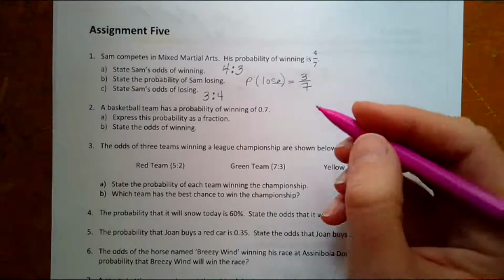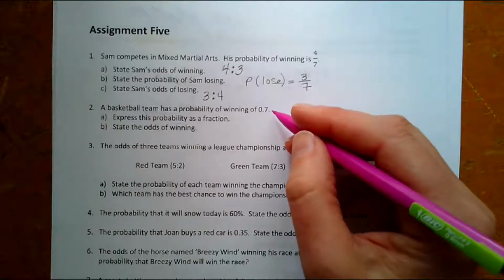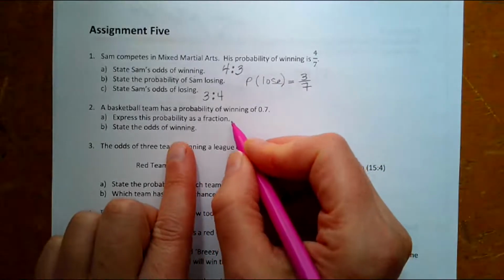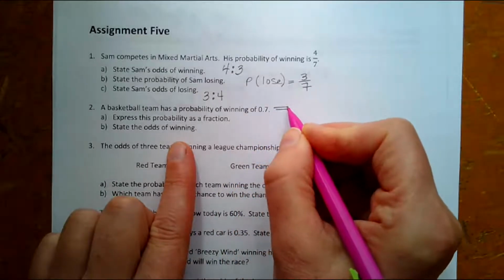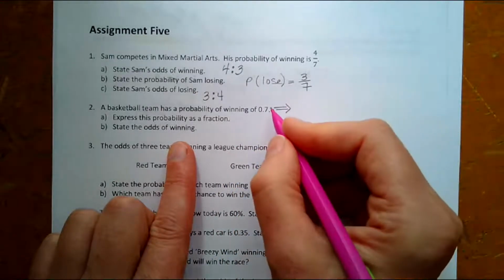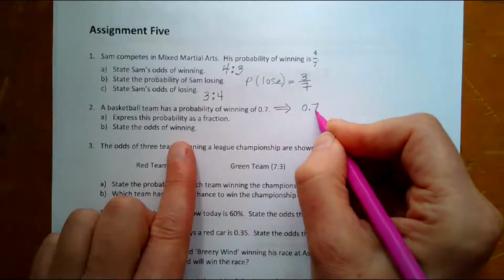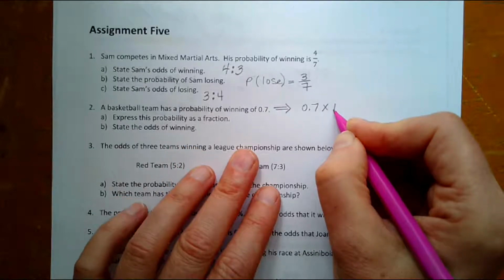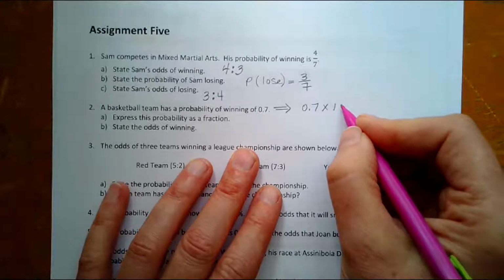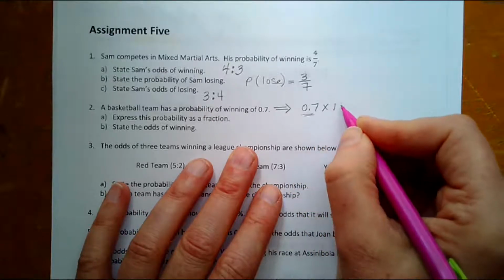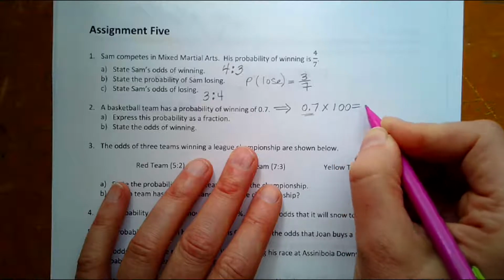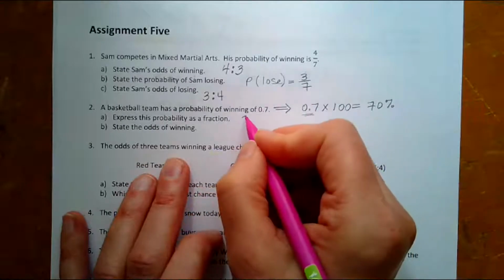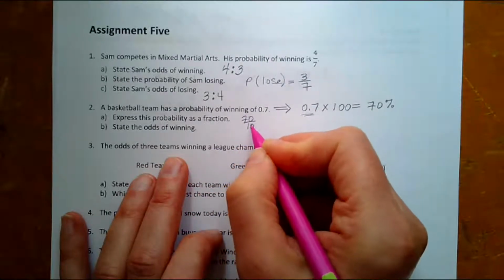Okay. A basketball team has a probability of winning of 0.7. Express this probability as a fraction. All right, well, if I want to convert this decimal 0.7 to a percent, remember I just multiply by 100, that gives me 70%. So one of the ways I could express it as a fraction is that this is the same as the fraction 70 out of 100.